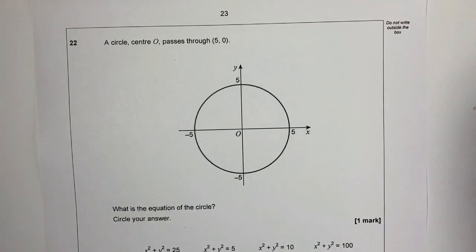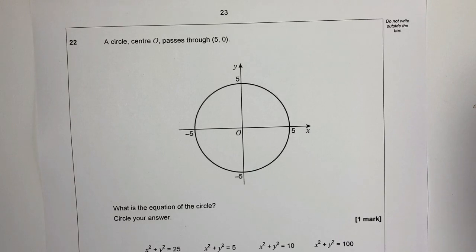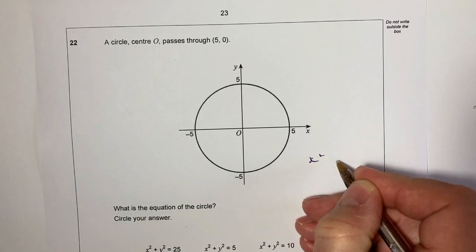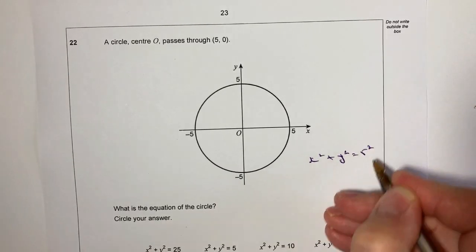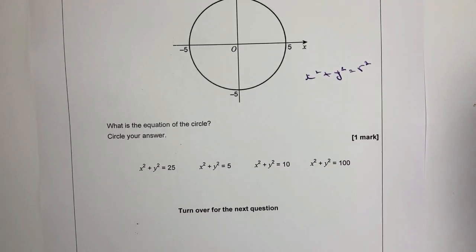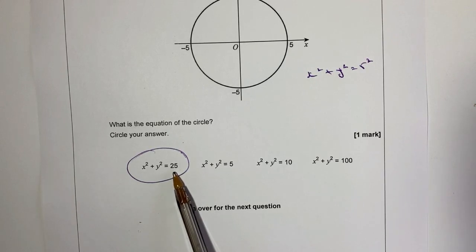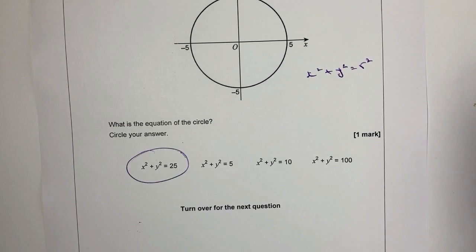Okay, so a circle has a centre O and passes through 5, 0. So it's got a centre there, and it's got a radius of 5. Well, one of the things you need to know is the equation of a circle is x squared plus y squared equals r squared. Now, in this particular case, the radius is 5, so the one that would be correct would be the first one, because the radius squared, 5 squared, is equal to 25. So x squared plus y squared equals 25. Hope that's all right for you.